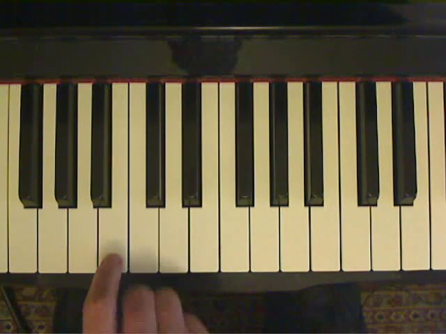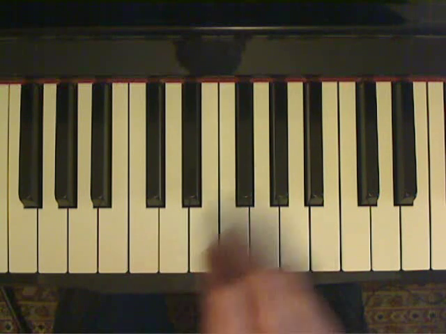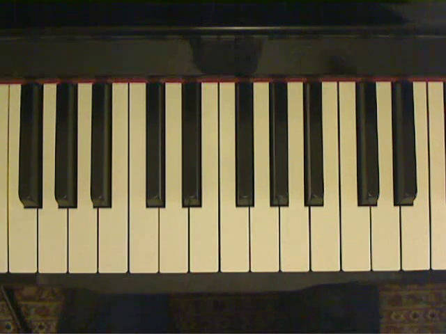Then let's see the B major scale. B, C sharp, D sharp, E natural, F sharp, G sharp, A flat. So we have no common notes between these two keys. So it should be very, very difficult to modulate from E flat to B major key. But we can do this very easily by using the enharmonic relation, or also the enharmonic change.